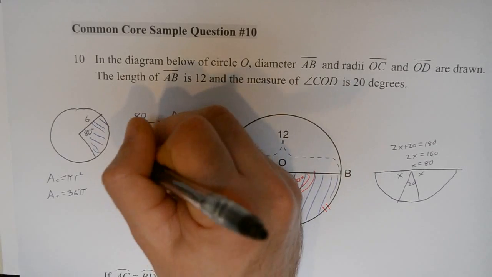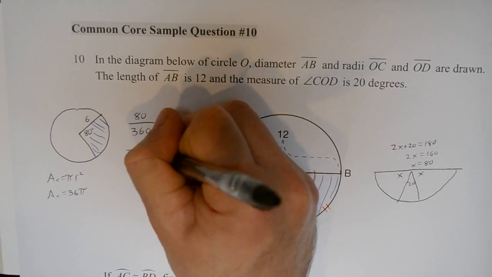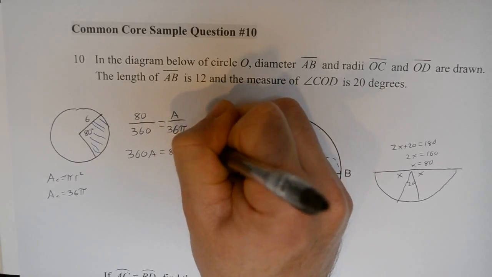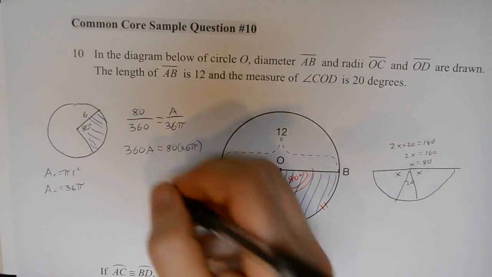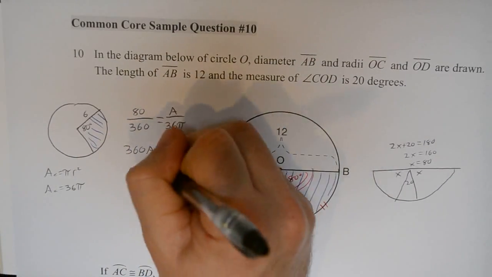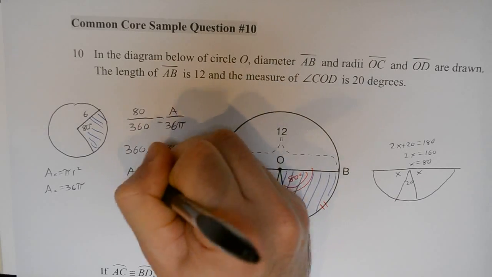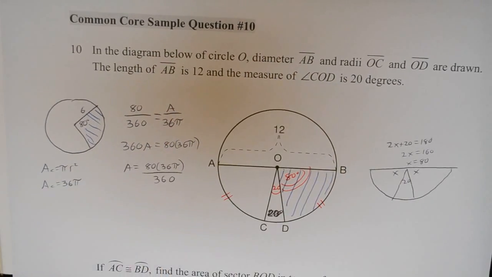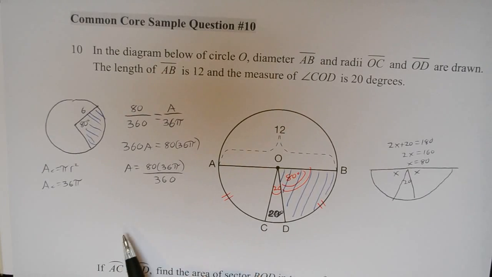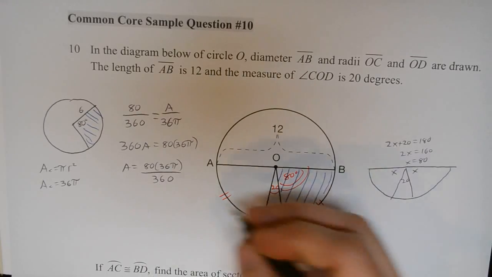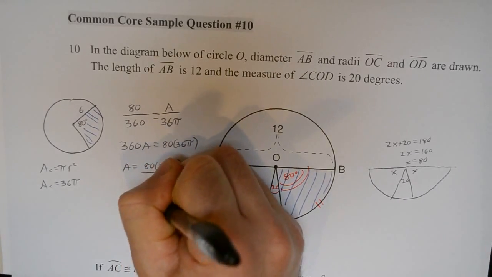So let's see if I'll take this extra step here. 360a equals 80 times 36 pi, whatever that is. And I divide both sides by 360. So a is going to be equal to 80 times 36 pi over 360. Now that might seem like some big numbers, but really what's 36 divided by 360? That's just 1/10, isn't it? And 80 divided by 10 is 8. So I'm going to go ahead and say this should be 8 pi.